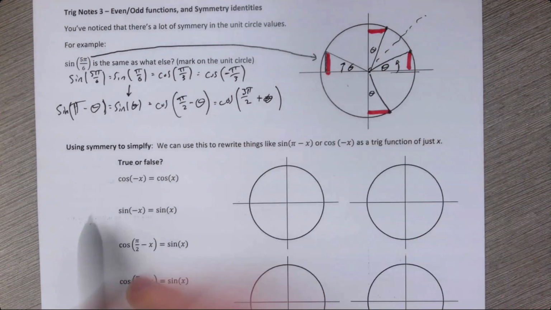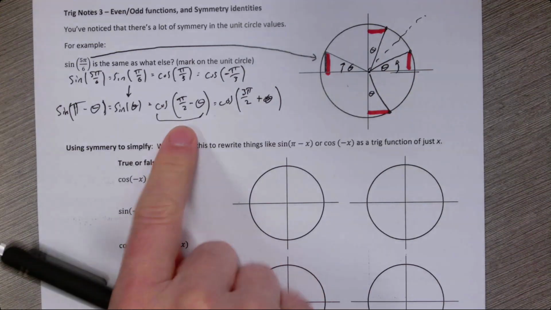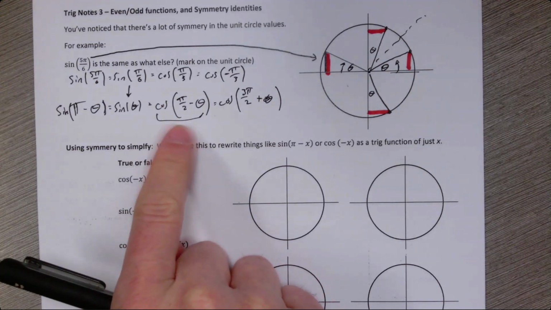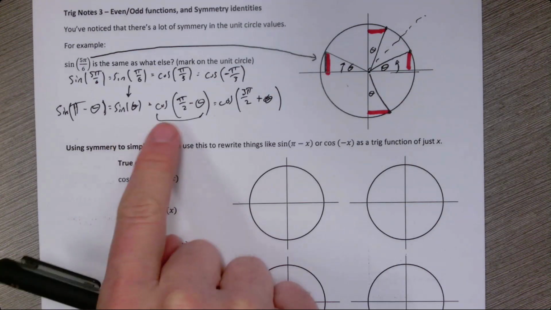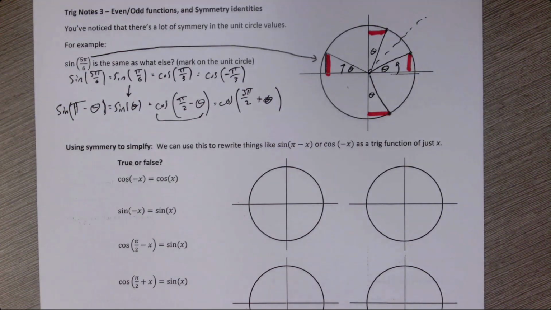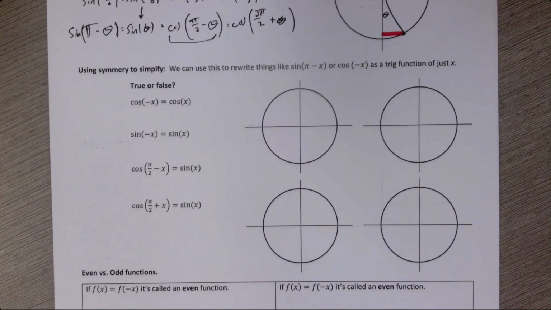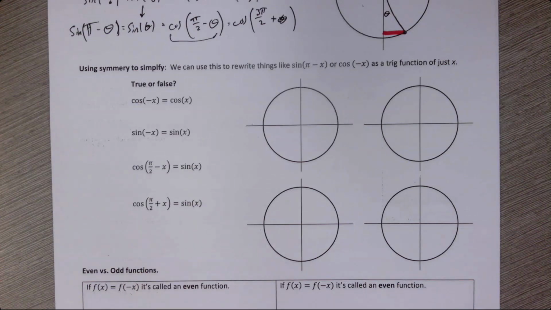So the reason to write all of these things is maybe you have something that looks like this in an equation, but you'd like to rewrite it just in terms of simple input. So I can rewrite something like this just as being sine theta, and that might simplify my algebra to some extent. There are other places where it's useful as well. So in class, I had the students think through these ones, but let's just do them together.